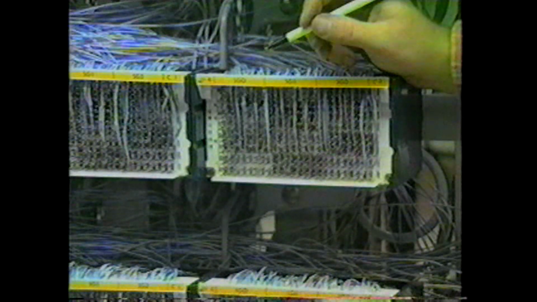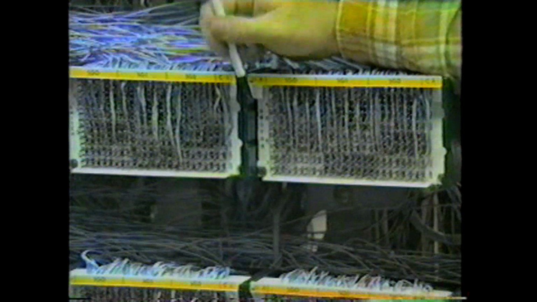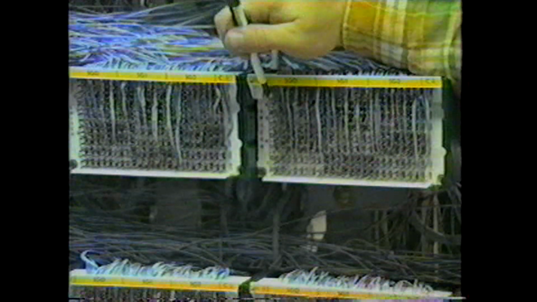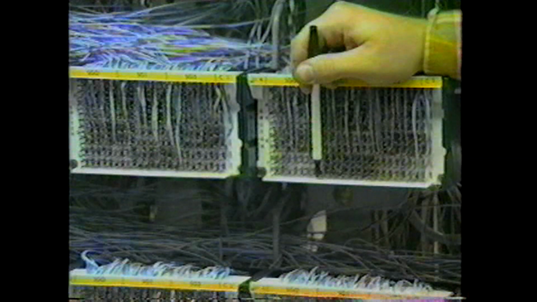Your next digit is your switch, and that counts 0 through 7. It counts on the side. It counts 0 to 3 on one block, and it counts 4 to 7 on the next. It counts down this way: 4, 5, 6, 7. Your last digit is again your level, and it counts along the bottom, 0 to 7.